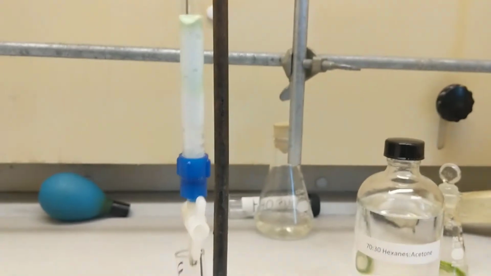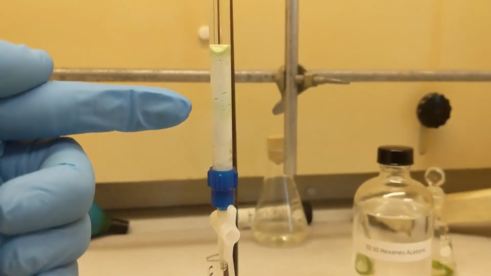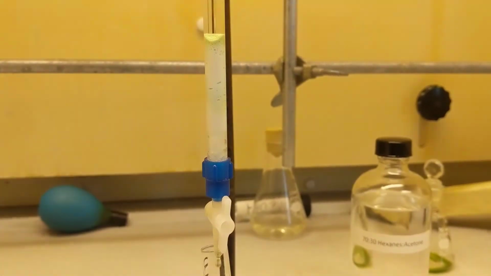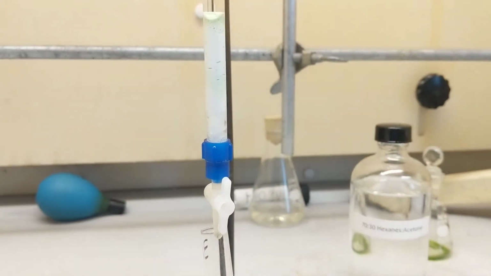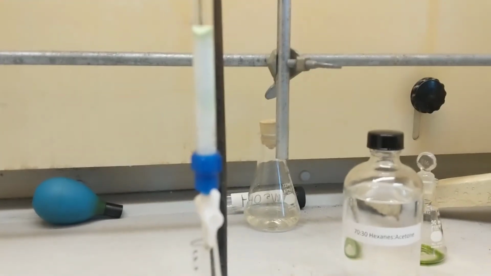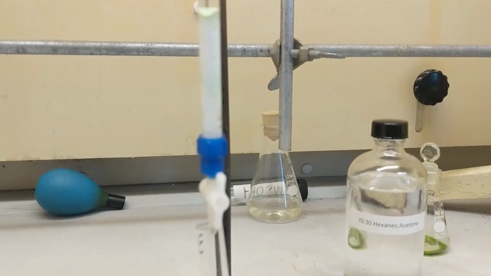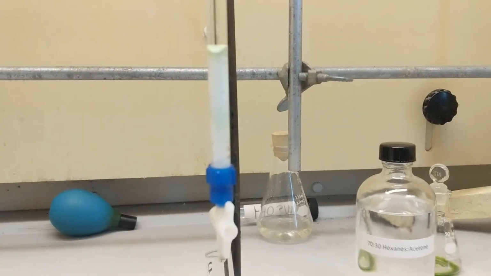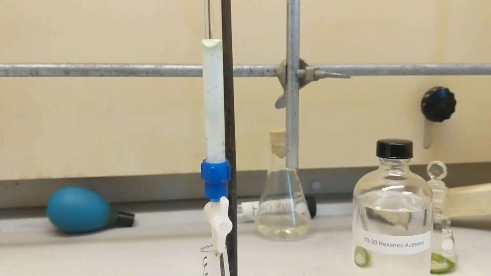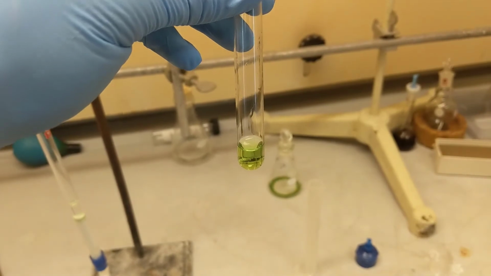Alright guys, I don't know if you can see, but right here I'm getting a blue line coming down in the 80-20 acetone methanol mixture. So I'm just gonna wait for that to get to the very bottom, switch it out with test tube 4, and then be done. Alright guys, this is the green band I saw. I pulled it all the way out.